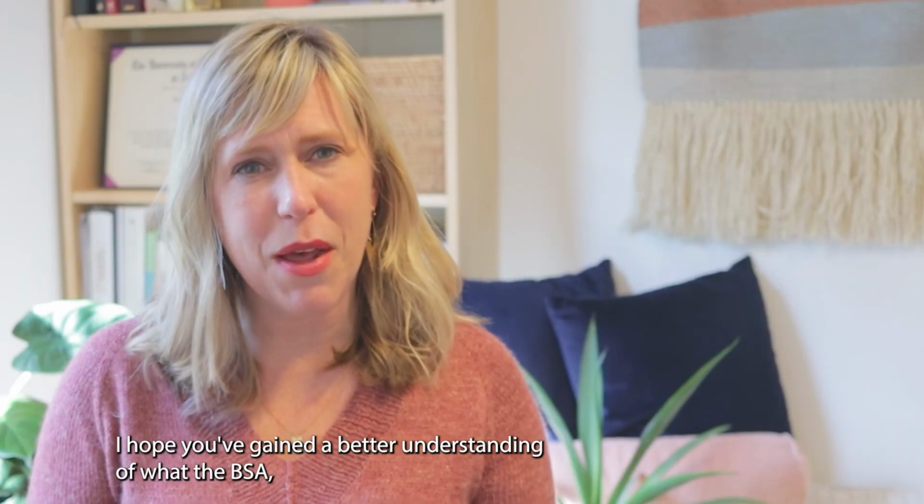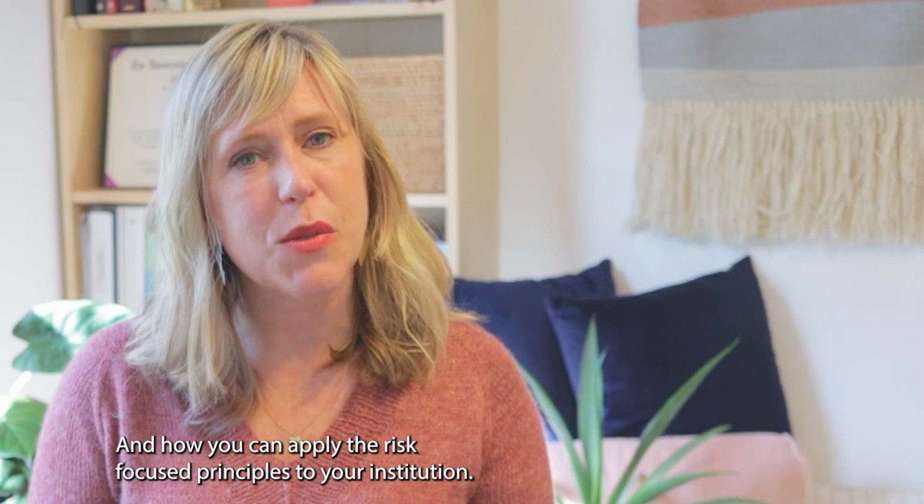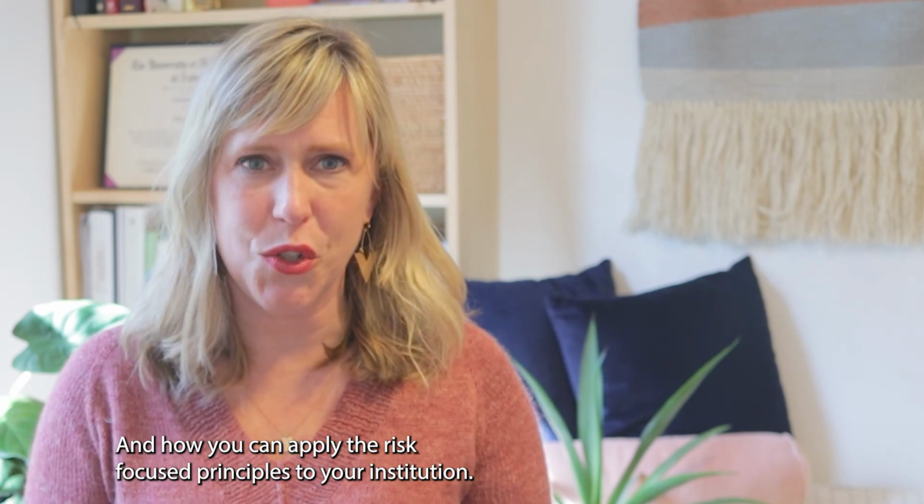I hope you've gained a better understanding of what the BSA AML risk-focused risk assessment is all about and how you can apply the risk-focused principles to your institution.